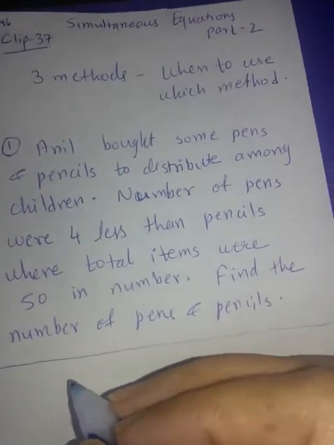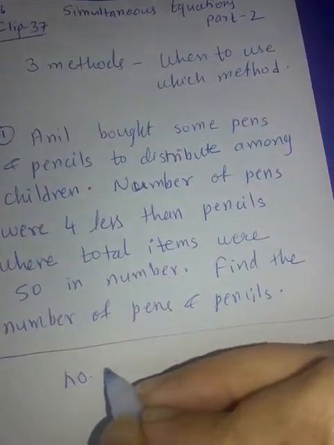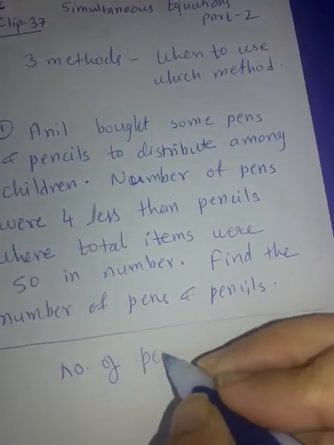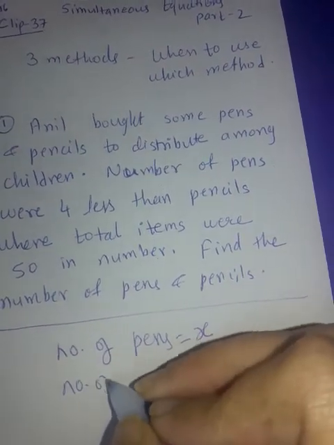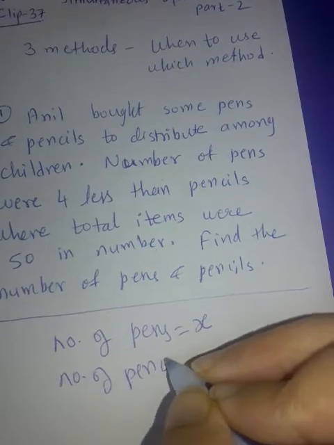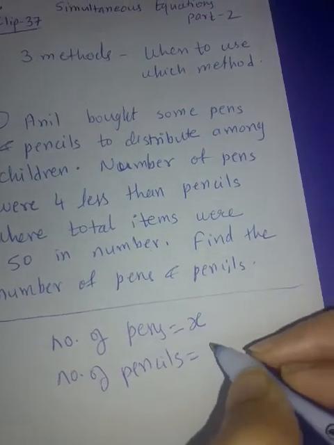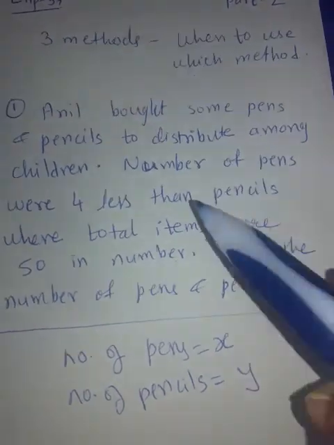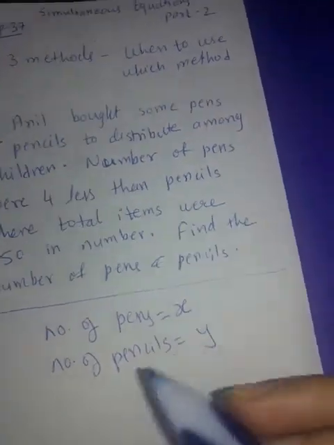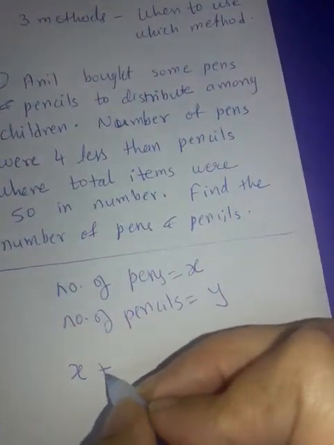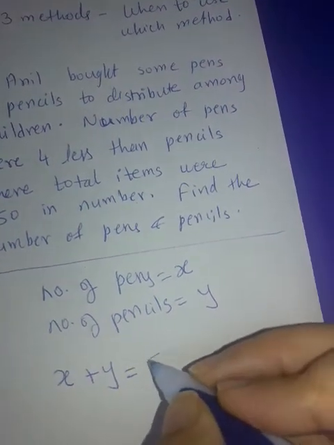So now here I am going to start with, let number of pens be x and number of pencils be y. So what do we have? They are saying total items were 50, so we have x plus y is equal to 50.